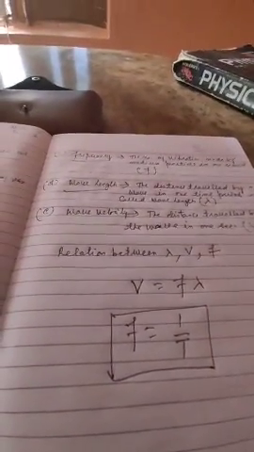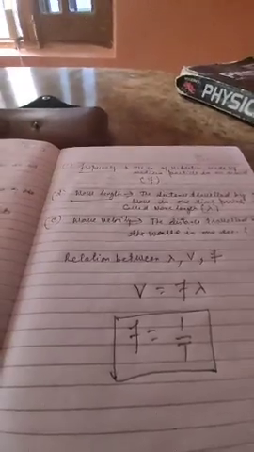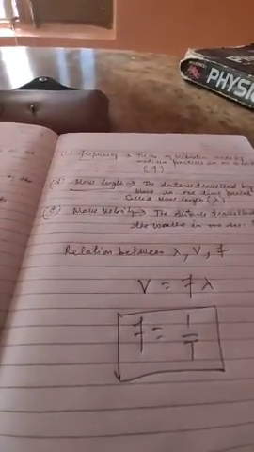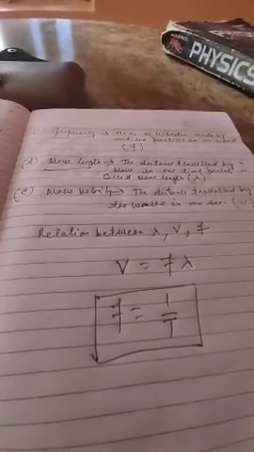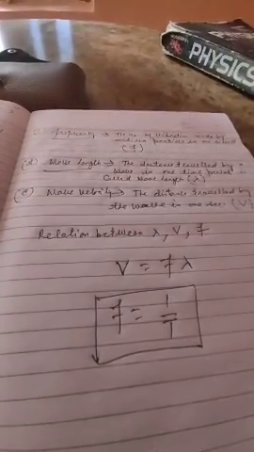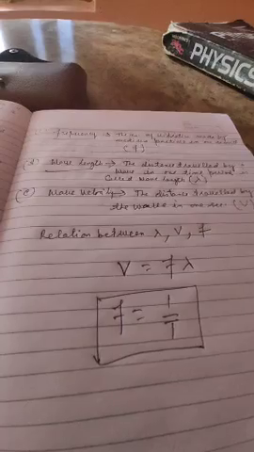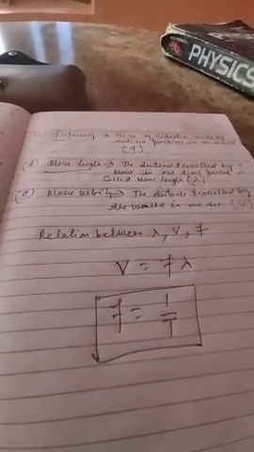Now the next topic is the frequency of a wave depends on the vibrating source producing the sound, while the velocity of the wave and its wavelength depend on the properties of the medium in which the wave travels.